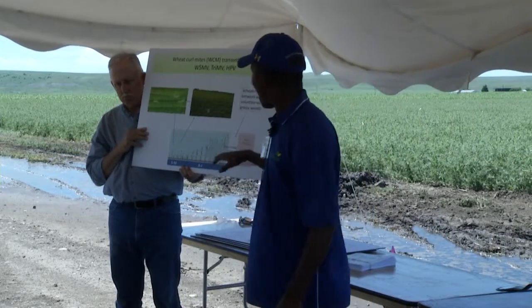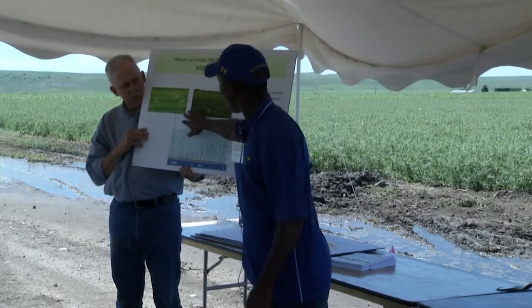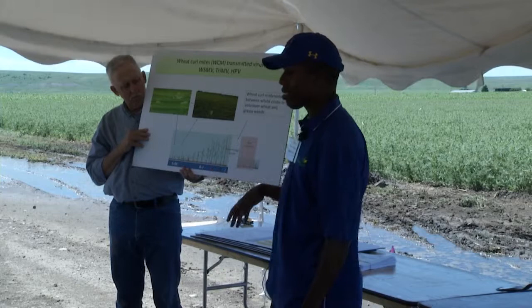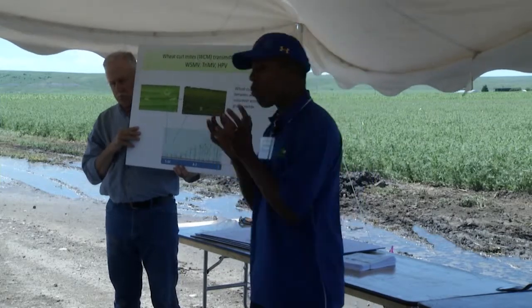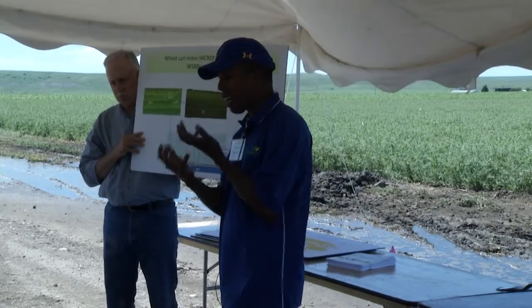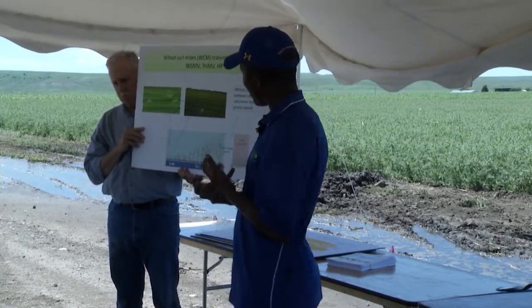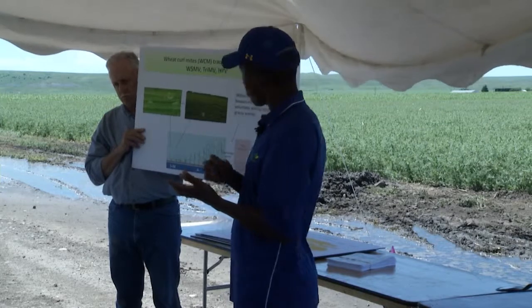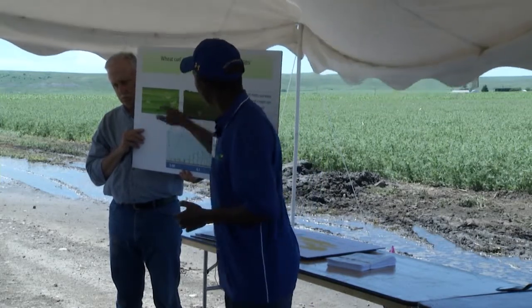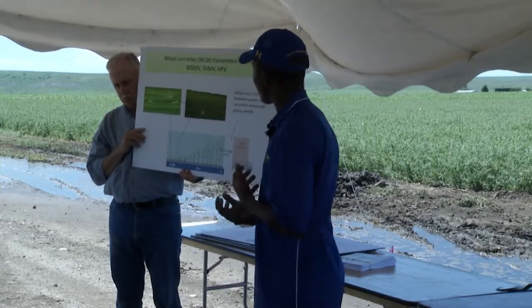These viruses are transmitted by mites. These are not insects. The mites are really small. You can't see them with an unaided eye. You need a powerful hand lens, like maybe 20 times, to be able to see these little bugs.